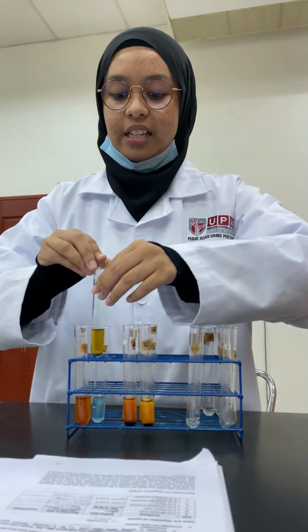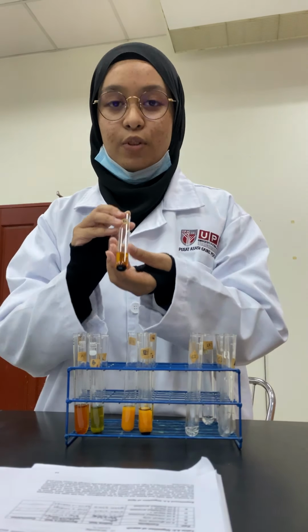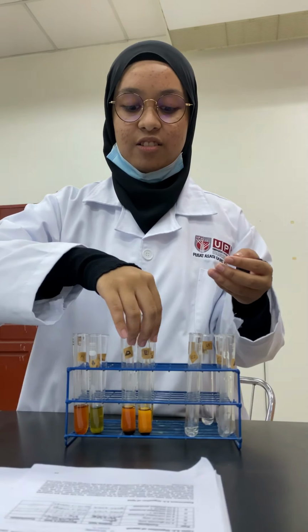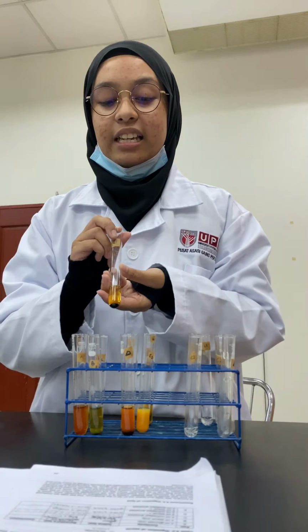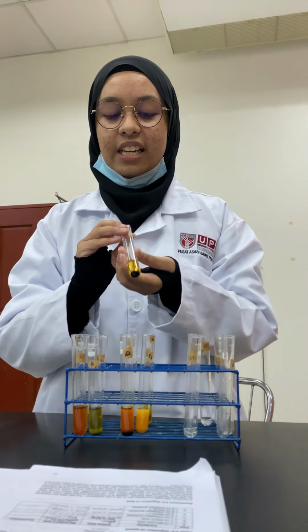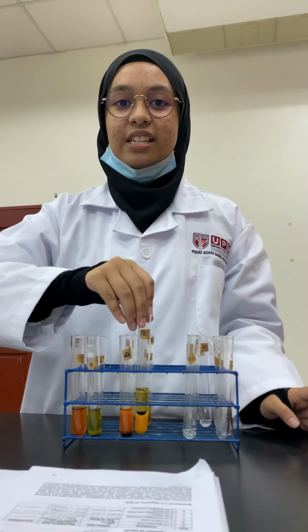For test tube D1, it contains starch and untreated amylase. It changed from chalky into blue-black. So this means there is a presence of starch also. And for test tube E1, it contains starch and acidified amylase. It changed from chalky into blue-black. So that means there is a presence of starch.